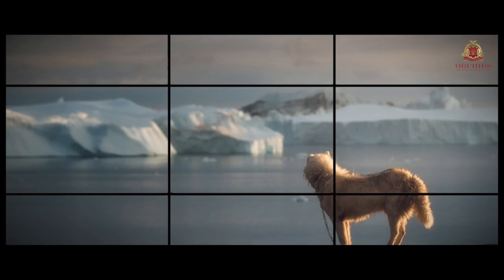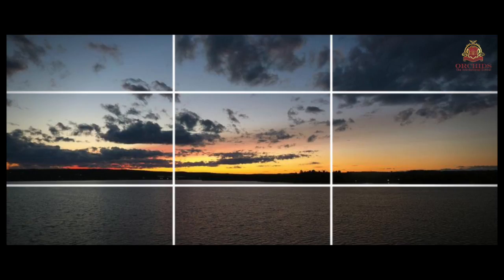If shooting with the horizon in the frame, place the horizon either on the top third or the lower third to make it look beautiful. You might have seen this in many films but never noticed it. Well, it's high time you start noticing it.